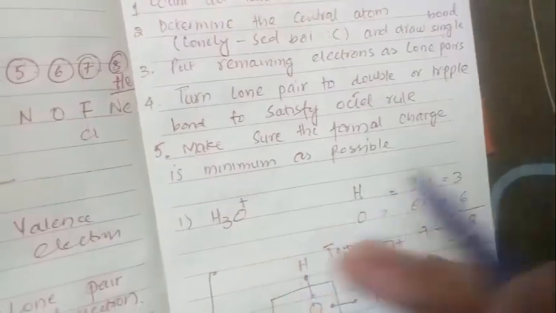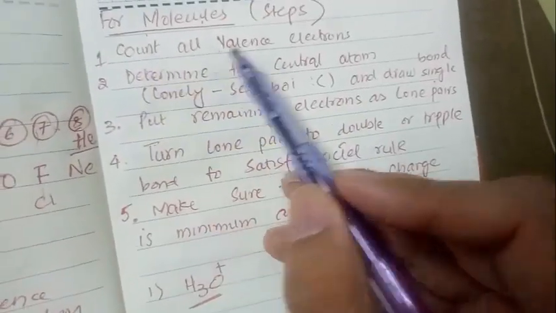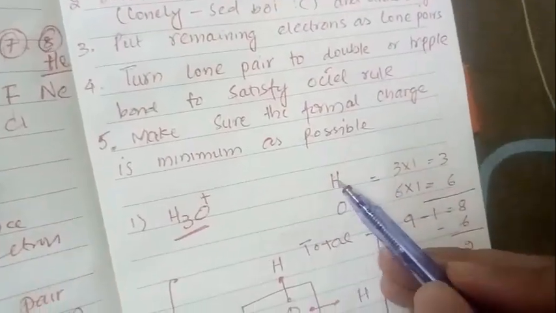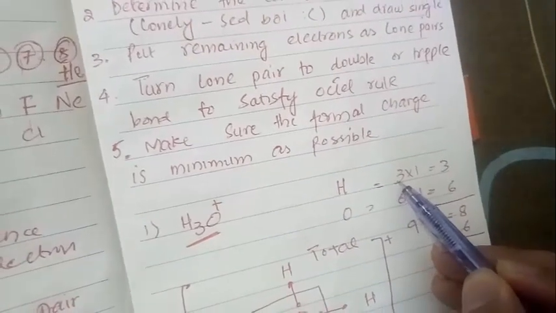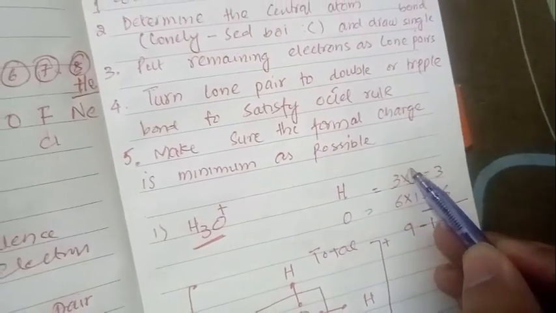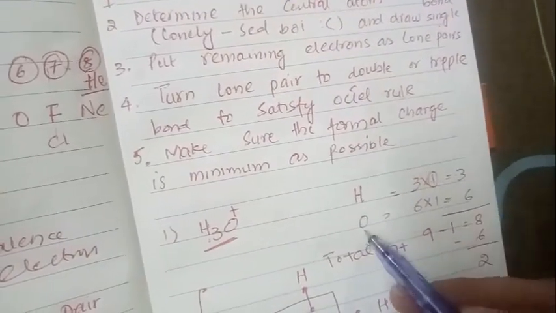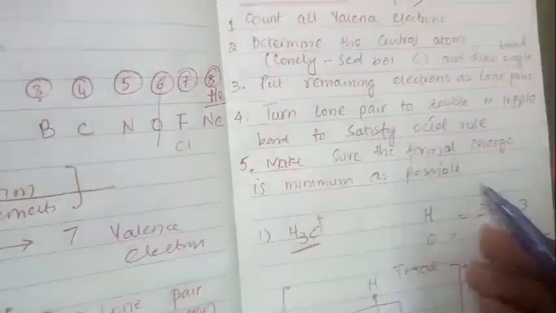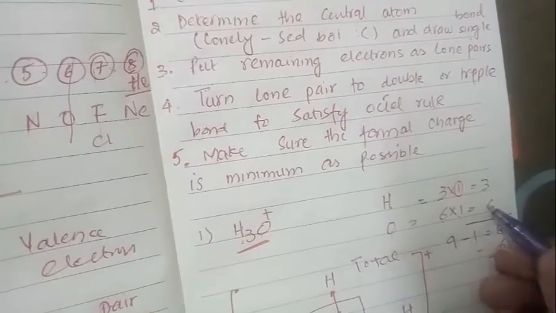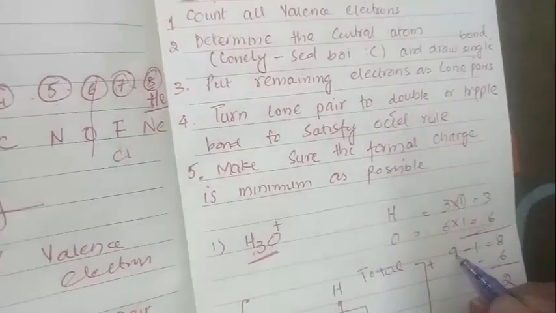Let's take an example. Our example is H3O positive, right? So the first step was to count all the valence electrons. I have hydrogen and I have oxygen. Hydrogen has one valence electron, and since we have 3 hydrogens, that's 3 multiplied by 1, which is 3. And for oxygen we know it has 6 valence electrons. So the total would be 6 plus 3, which is 9 valence electrons.